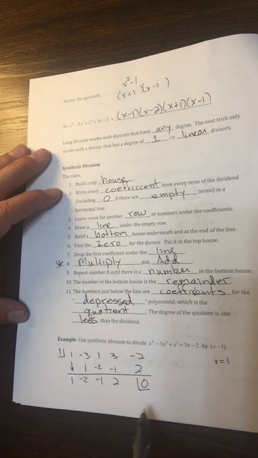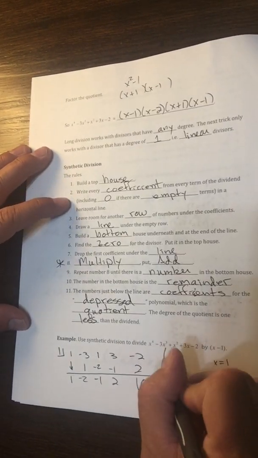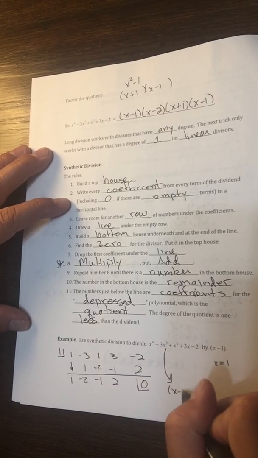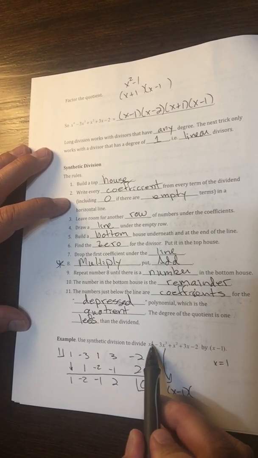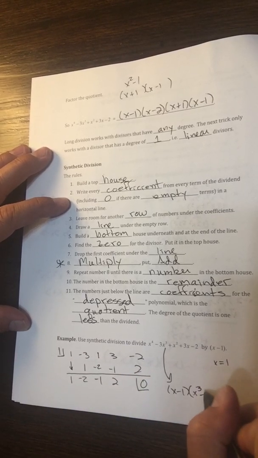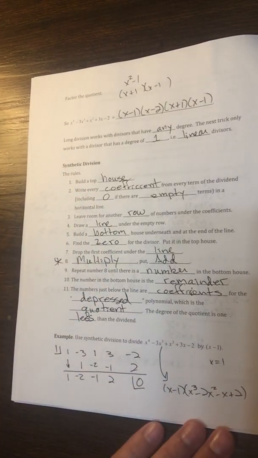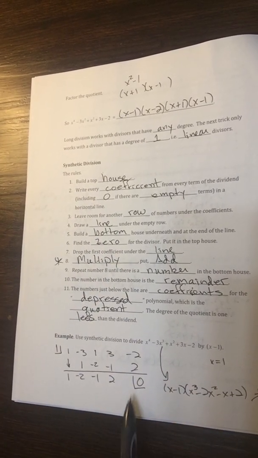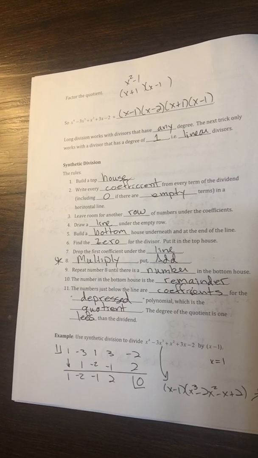So by doing this division, we just found out that this could be written as x minus 1 times, lower that to x to the third, 1 x to the third minus 2x squared minus x plus 2. And it would be plus 0, but I don't need it because you don't have to write plus 0. Synthetic division is quick, but it only works with linear divisors. Next page.